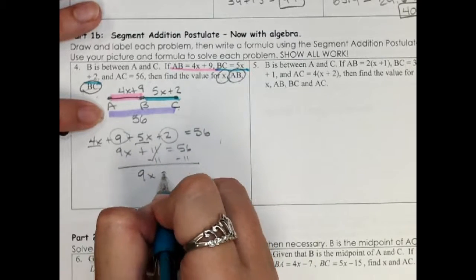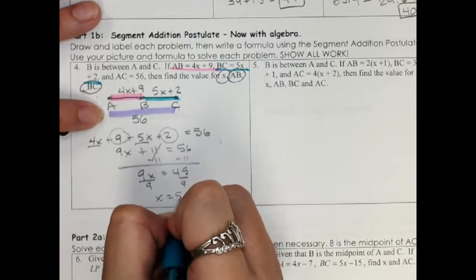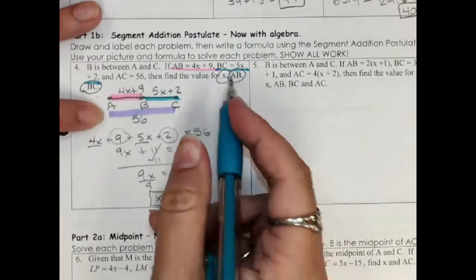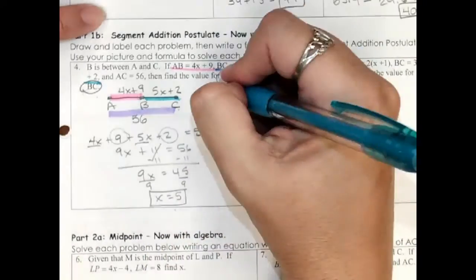9x equals 45. Divide by 9. X equals 5. Now the reason we circled those is I'm now going to make sure I've got the answers. X, I got this one, check.